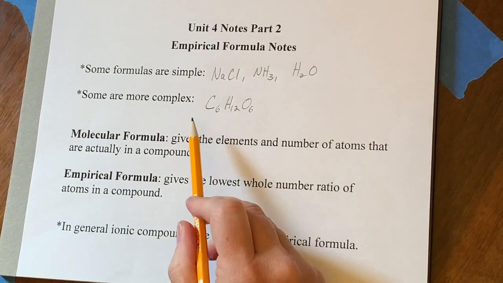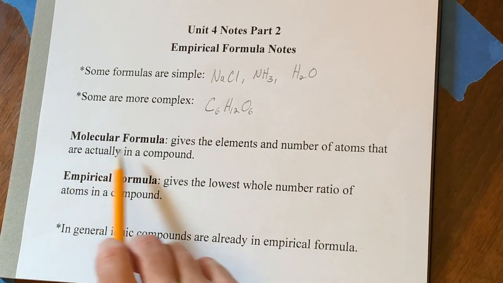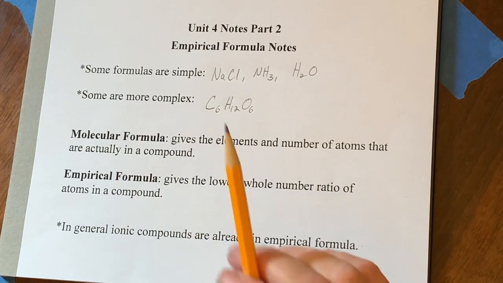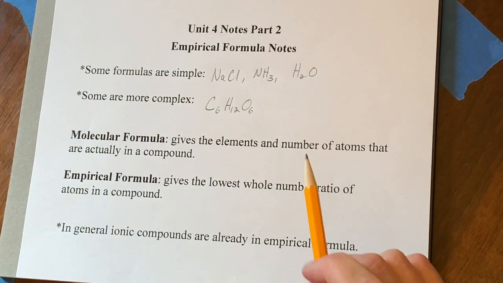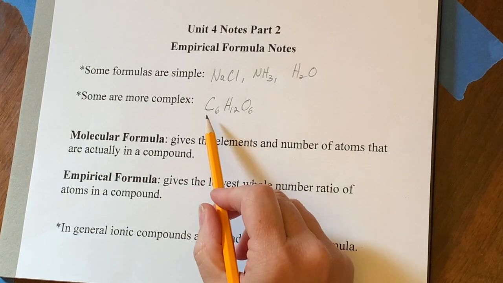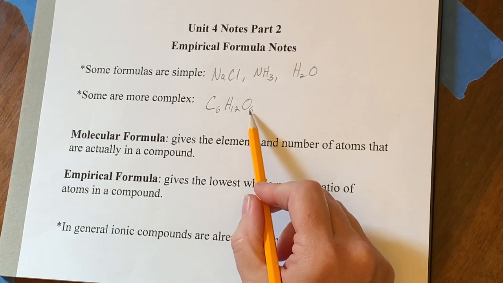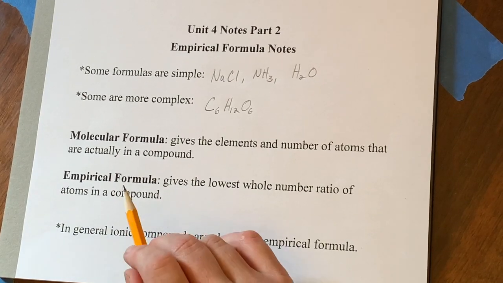When you say C6H12O6 for glucose, you're actually talking about what is known as the molecular formula. A molecular formula gives you the exact elements and the exact number of those atoms in a compound. So again, what is glucose? Glucose is a molecule that has 6 carbons, 12 hydrogens, and 6 oxygens. That is its molecular formula.